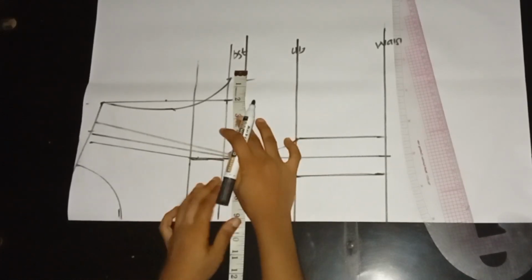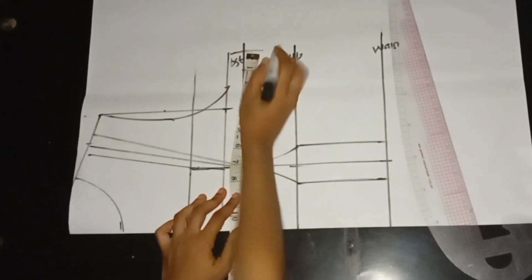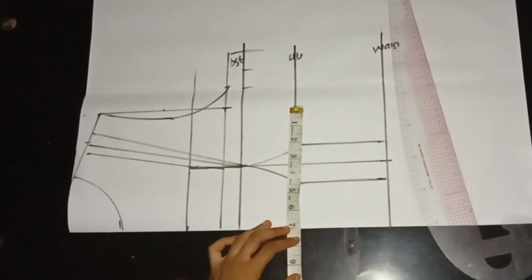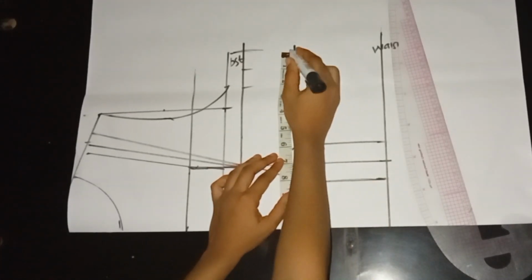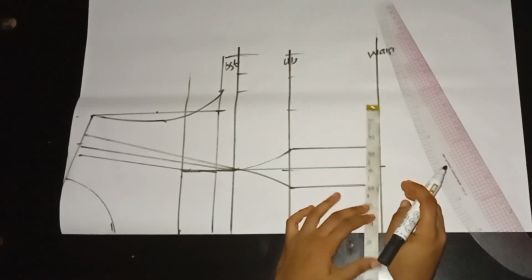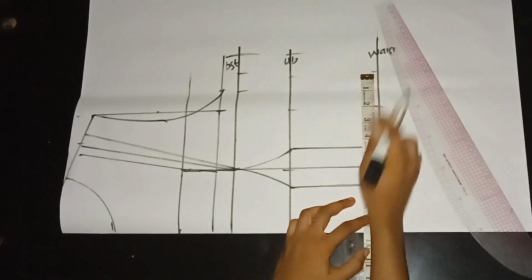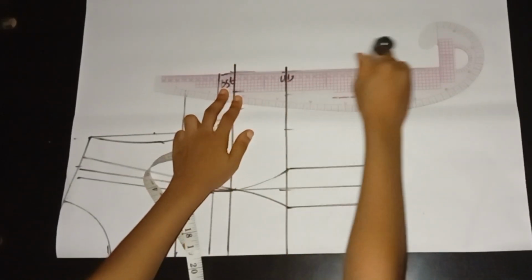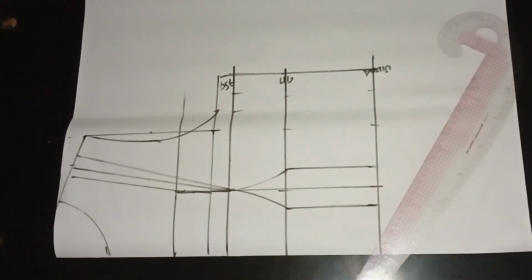Now I'm going to pick the dart I have here and add my sewing allowance. At the underbust, you're going to divide your underbust measurement by 4. Measure this dart intake you have here, replace and add your sewing allowance. On the waistline, you're going to mark your waist circumference divided by 4. Measure the dart intake, replace and go ahead to add your sewing allowance. After you're done marking, go ahead to connect your pattern. So this is what you'll be having.